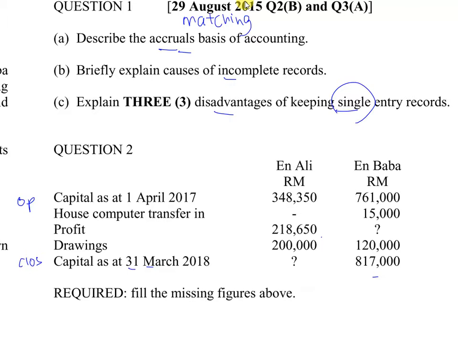Earn, not receive. In April, whole month, you work, and I must pay you how much? Full amount, 4,000. How much you earn in April? 2,000. How much you receive? 4,000. You must recognize only 2,000, not what you received in April. This is the accruals concept. Understand?